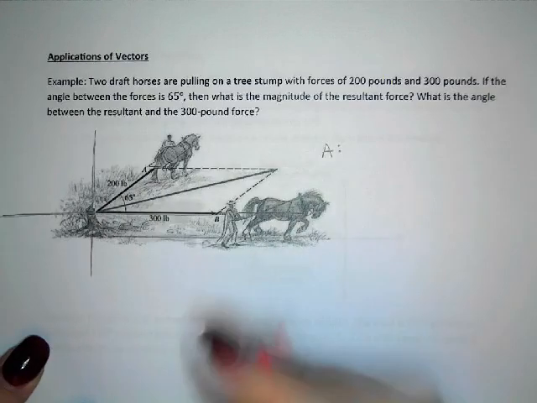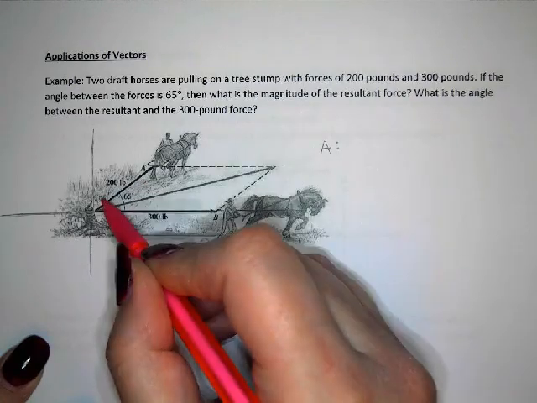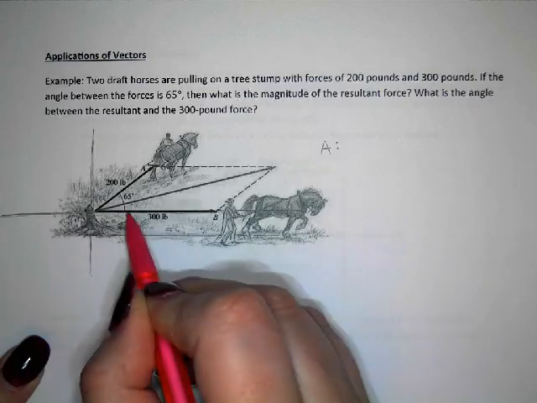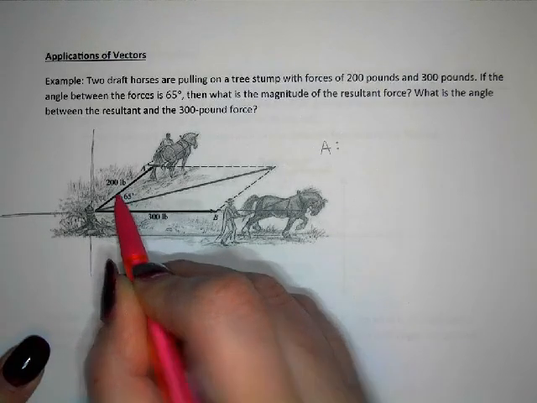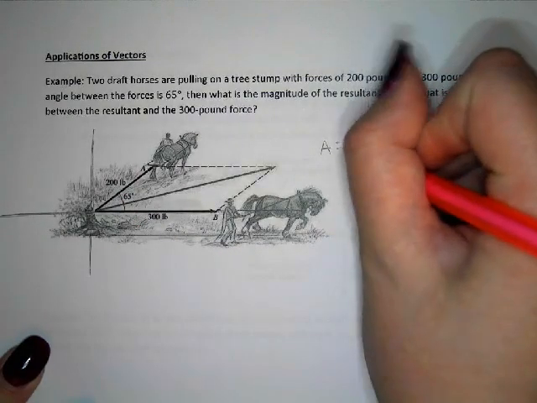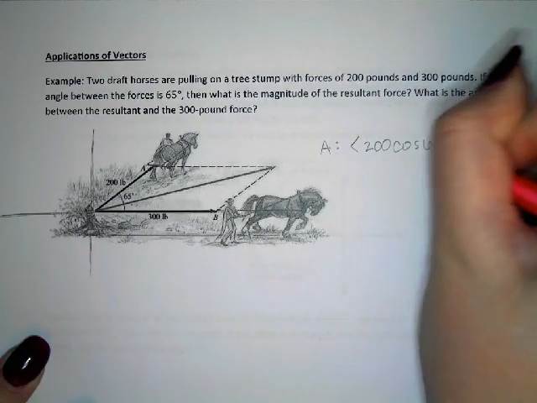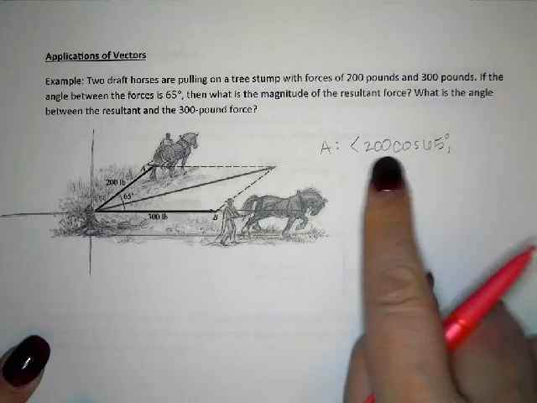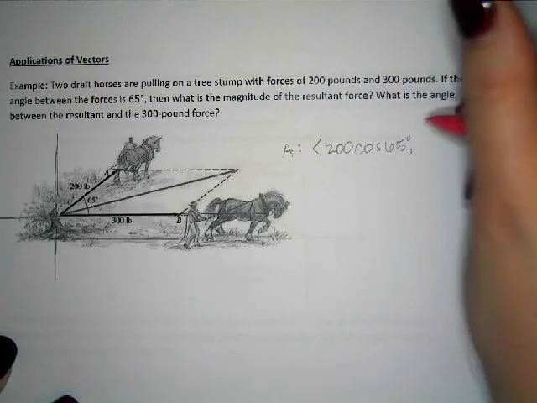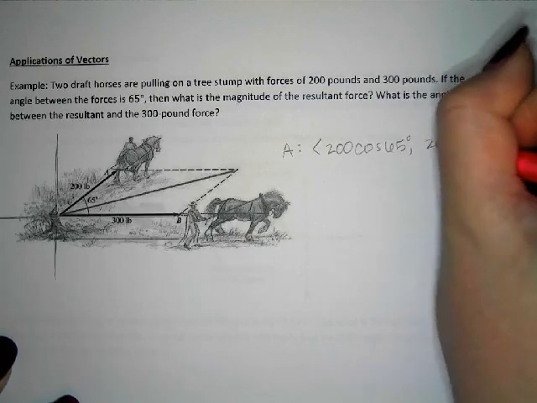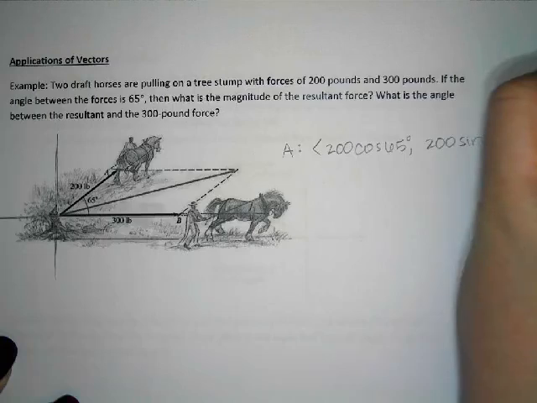So for A, I'm going to say 200 cos 65. So I've got magnitude multiplied by the angle. And then for the vertical component, I'm going to say 200 sine 65. Okay, and then for B, this would be a 0-degree angle because it's just my positive x-axis.